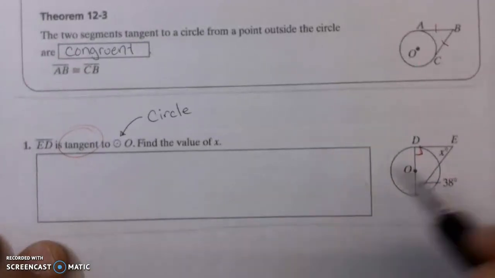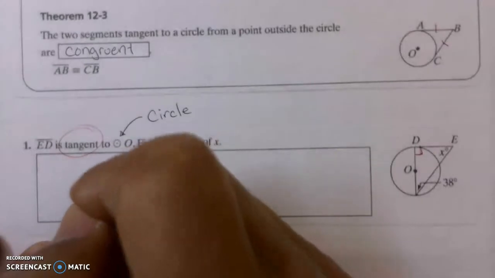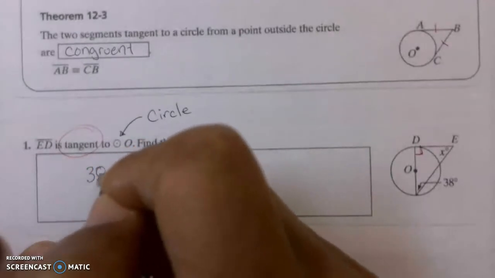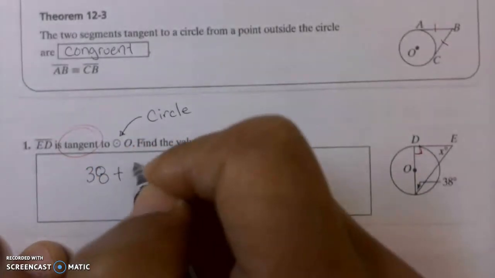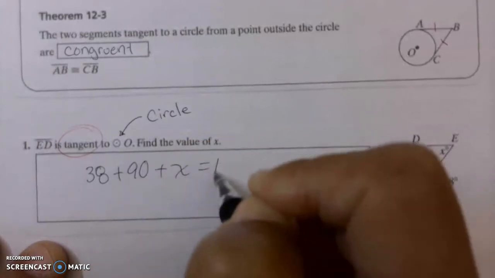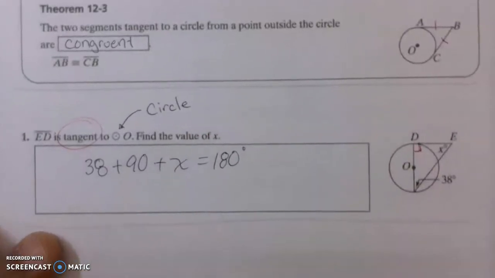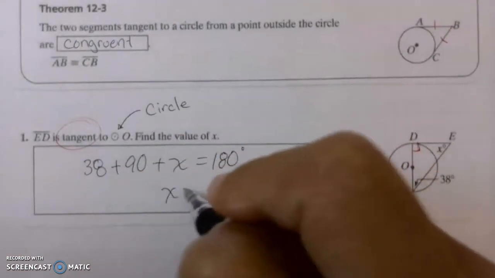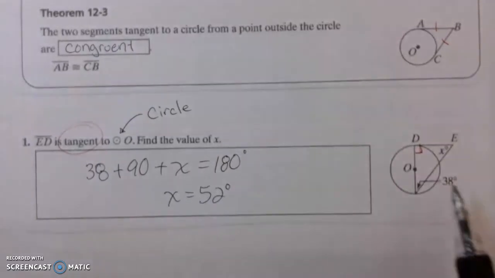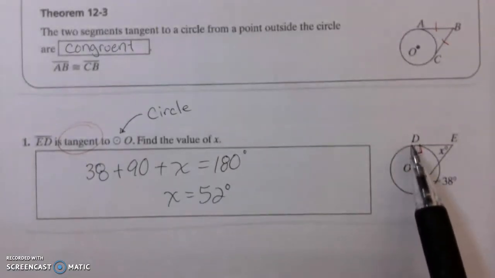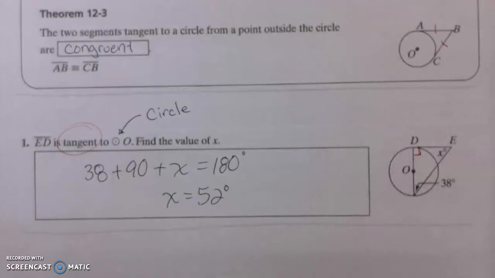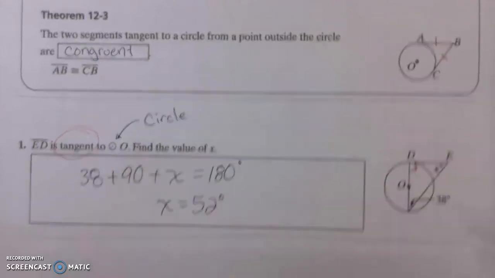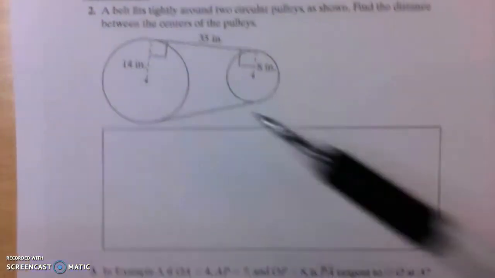Now, what you got here, you're going to figure out angle X here. Notice, though, you have a triangle. All triangles add up to 180. So 38 plus 90 plus X is equal to 180 degrees because all triangles are 180. And then if you just subtract everything over to the other side, you will get X is 52 degrees. Okay, have to know that a tangent line and the radius is 90 degrees. Okay, and again, that's the symbol for a circle. Moving on, we're going to come back to number 2 in a second.